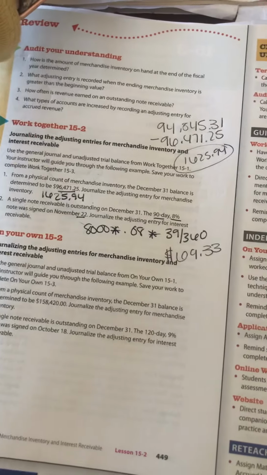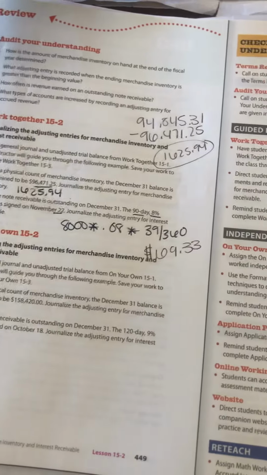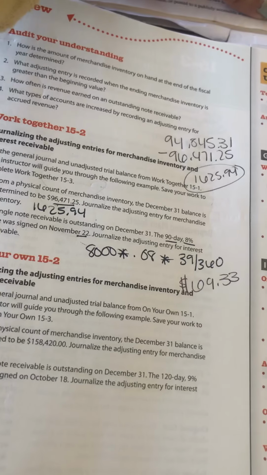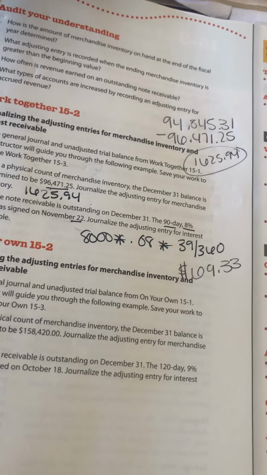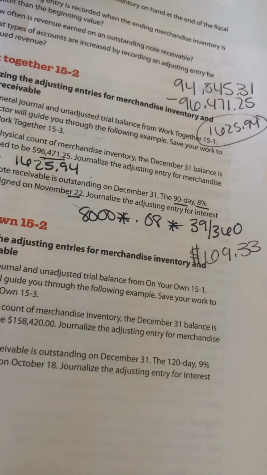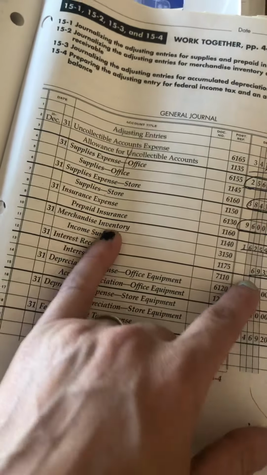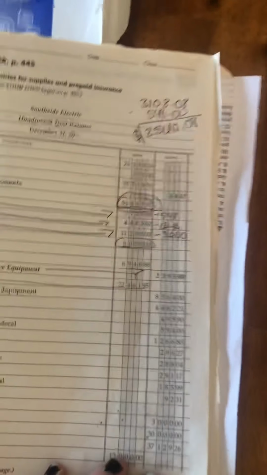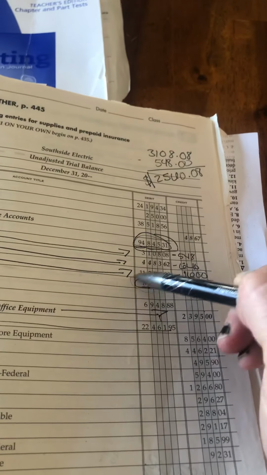And it tells us December 31st, it's a 90-day 8% note. So that's 8,000 times 0.08 times 30 over 360. So that's 69.33. So our interest receivable, again, we just record that right under our merchandise on the 31st. Interest receivable is a debit. Interest income is a credit. And guys, I got the 8,000 because that's the principal on that notes receivable. And again, that is right here too, and it gives you that. So I took the 8,000 from that.